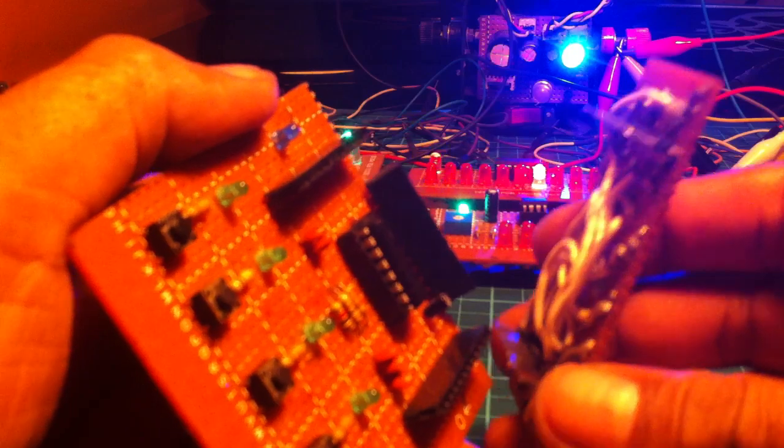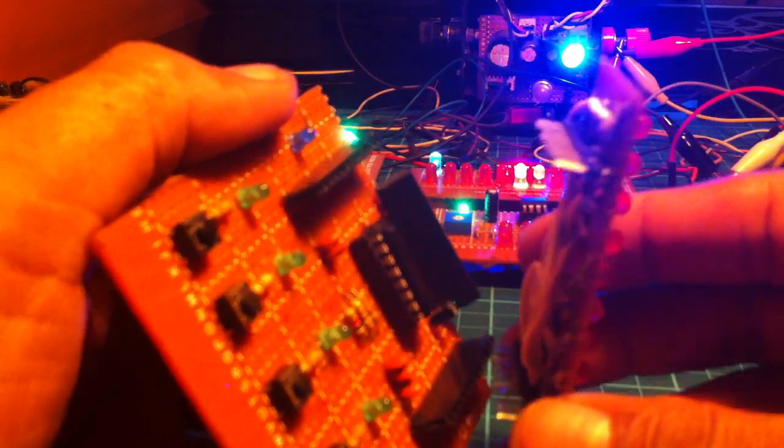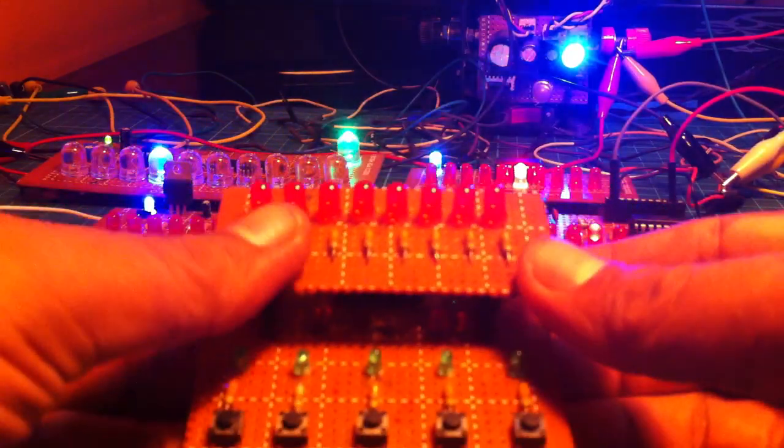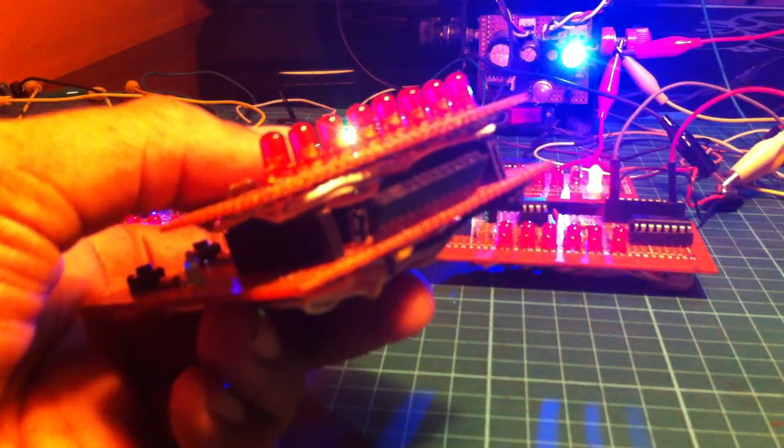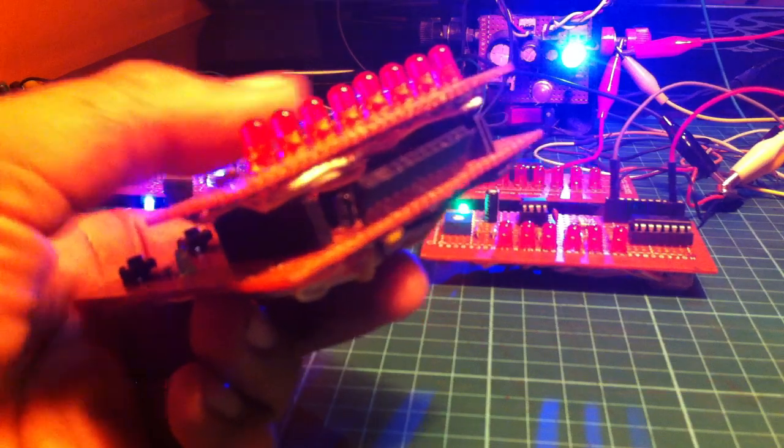So let us connect. Then the power to the back header with a 5 volt supply.